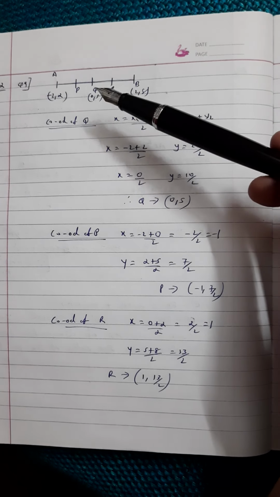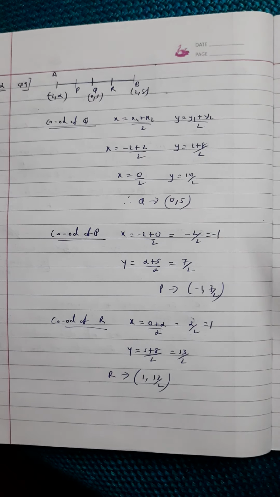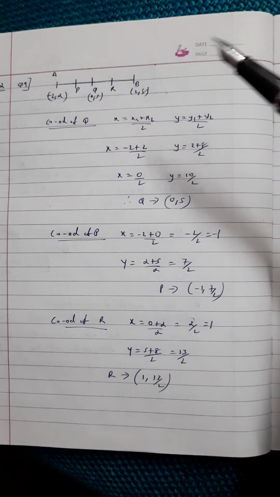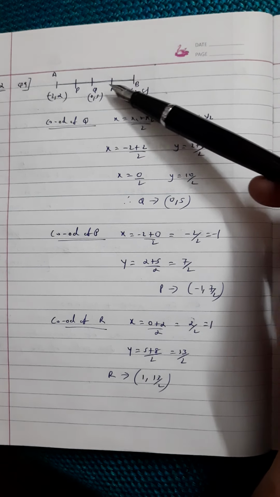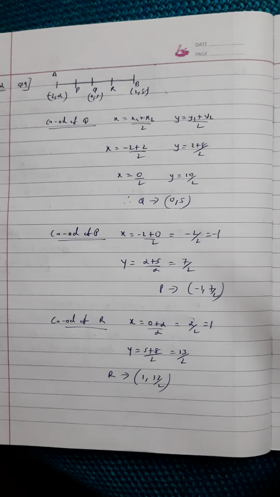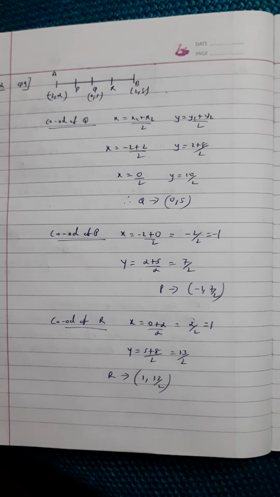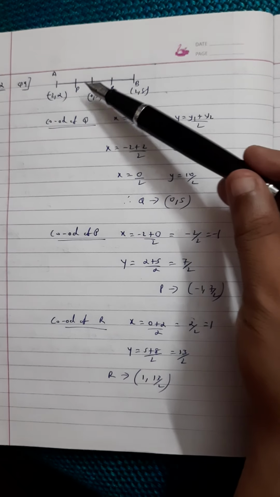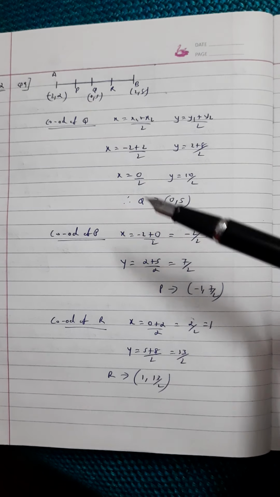To find the other coordinates, you can just use midpoint formula again. So P, if you want to find out, P will be the midpoint of A and Q, right? It will be the midpoint of AQ, and R will be the midpoint of Q and B. So I'm going to use midpoint formula. So first I'm finding out the value of P. How do I find P? Take these two and find out their midpoint. So minus 2 plus 0 upon 2.